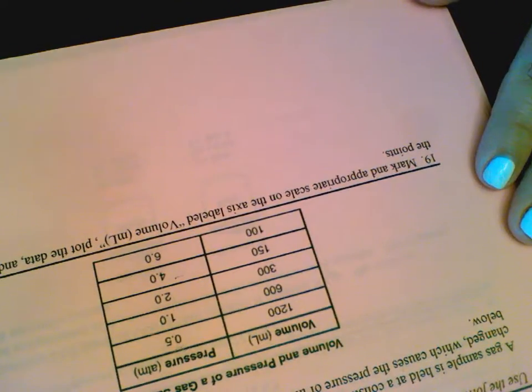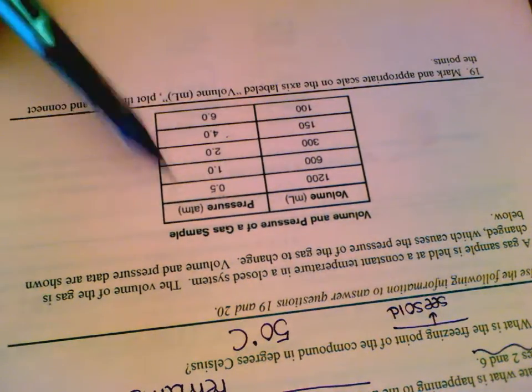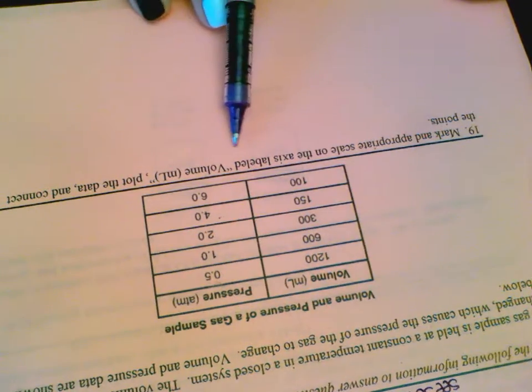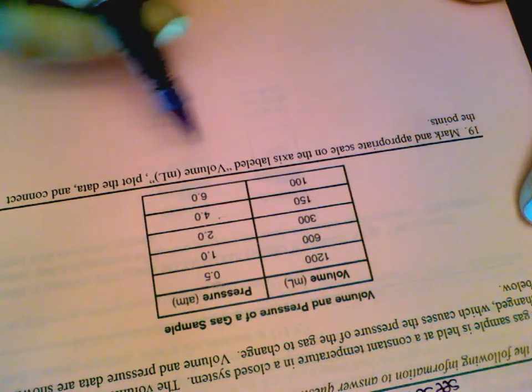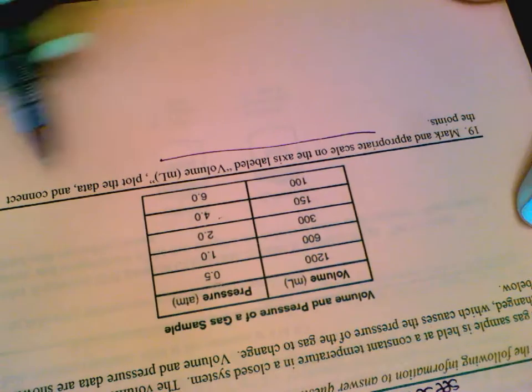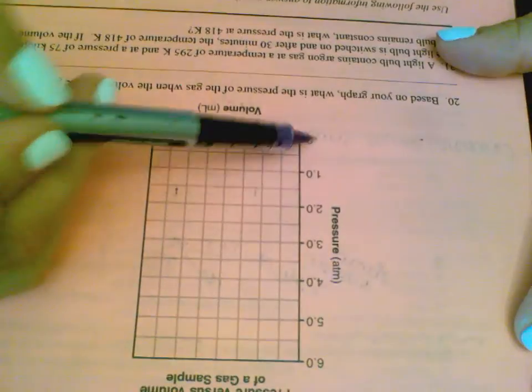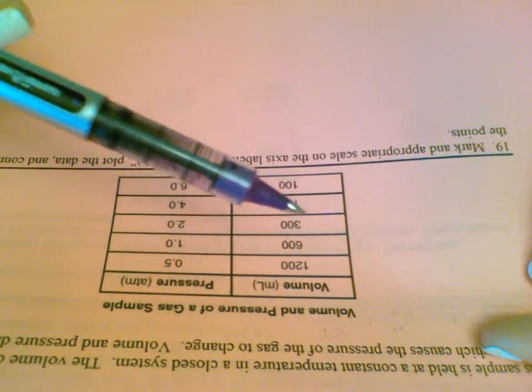Okay, so they're giving me a data table right here. And it says for 19, mark an appropriate scale on the axis labeled volume. So I have to scale it, plot the data, and connect the points. So let's look at what I'm looking at here. Let me turn the page. They already put my pressure on. I want to do the volume. The volume is changing. It goes 1200, 600, 300, 150, and 100.